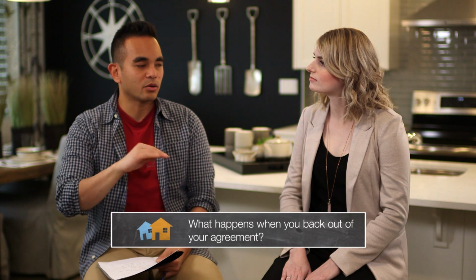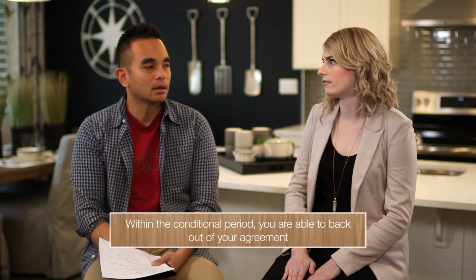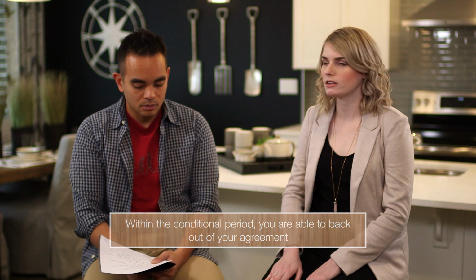So what happens if you put your deposit in but you cancel for whatever reason? You're not bound by that agreement, right? So within the conditional period, you can back out of the purchase. That would be when your first deposit is paid to hold the home. Typically it's about $1,000. So that secures the home for you.